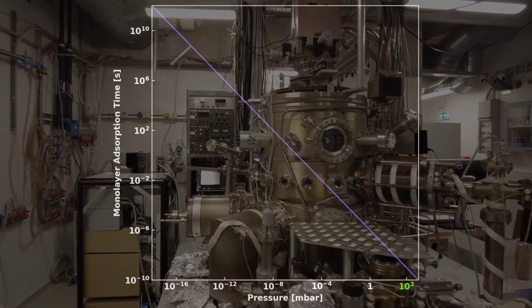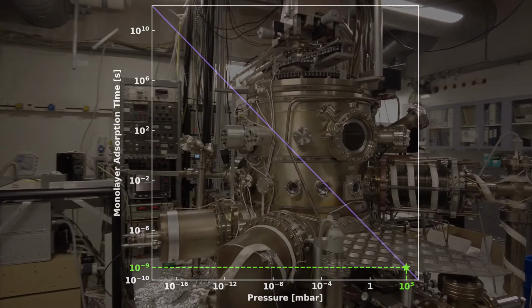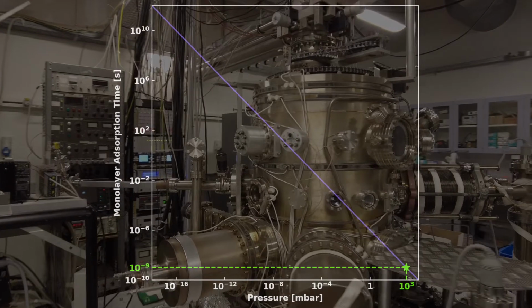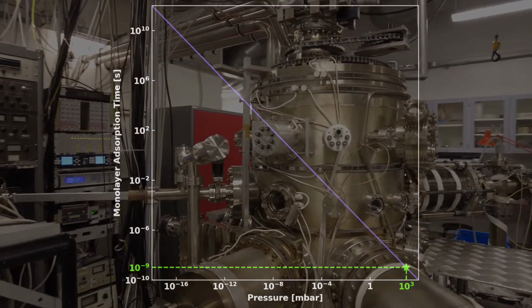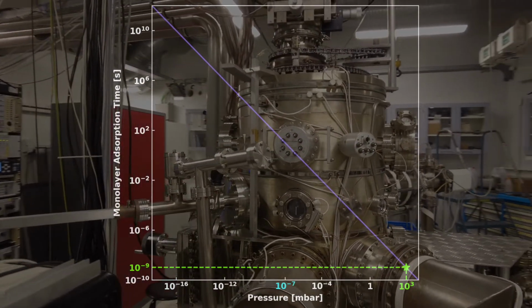If we consider now a pressure that we are in right now, atmospheric pressure, which is roughly 10 to the 3 millibars, I will end up with very short time scales, way too short to perform any experiment in the laboratory. So what if I go lower in pressure?